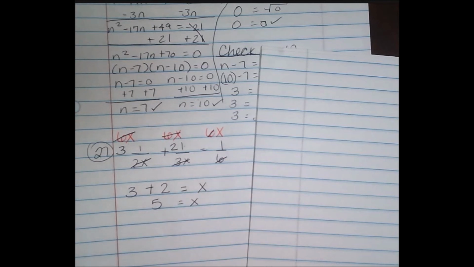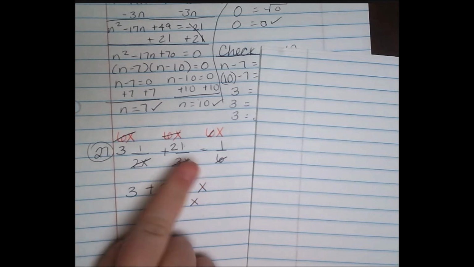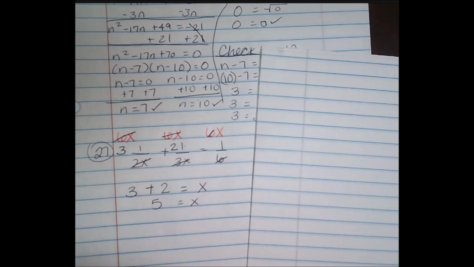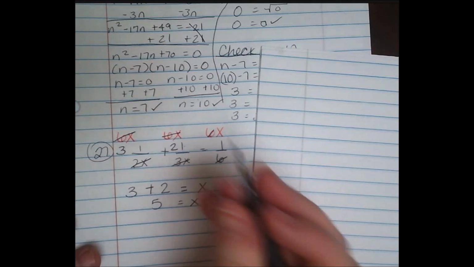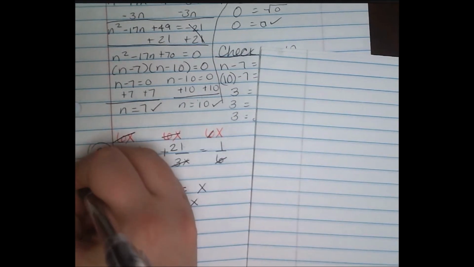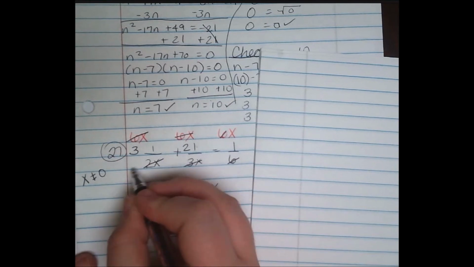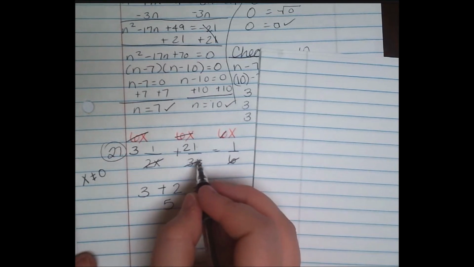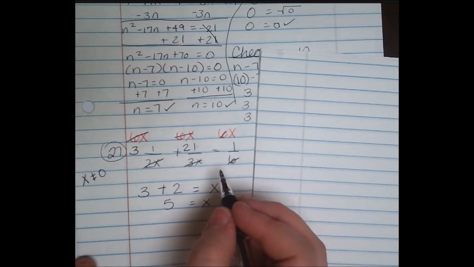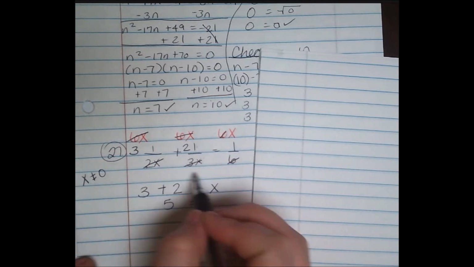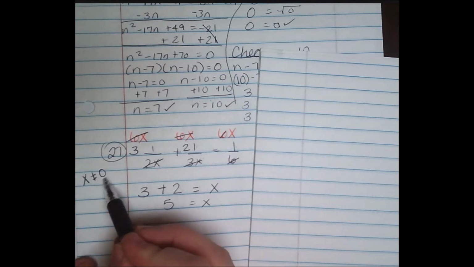What value could I plug into these original problems in our denominator? Because remember, the denominator is what makes it undefined. What can I plug in there to make us have a 0 in that denominator? Well, the answer here is simply x cannot equal 0. Because if I plugged in 0 here, 0 times 2 is 0. If I plugged a 0 in here, 0 times 3 is 0. So we're trying to find out what would give us 0 in these denominators. So as long as our answer is not 0, then we're okay.